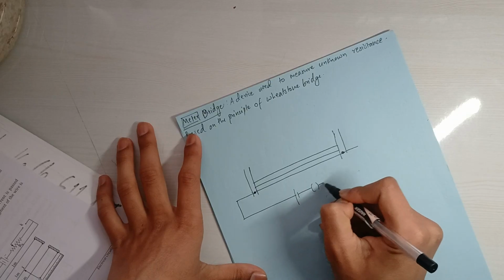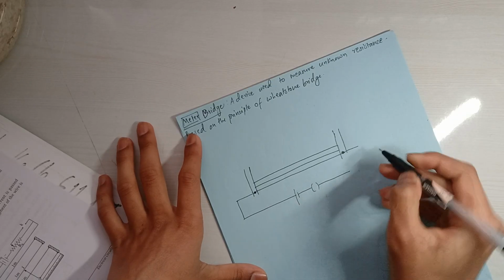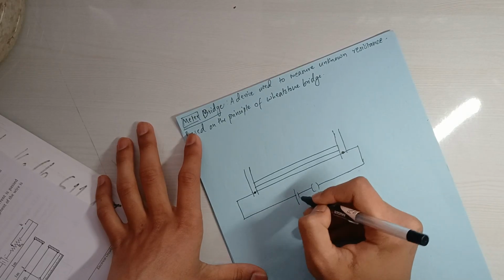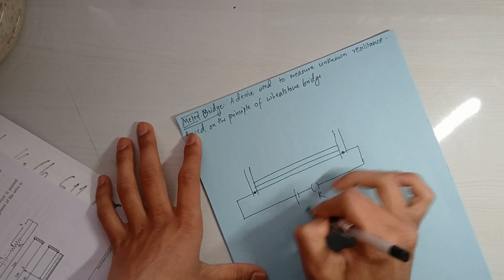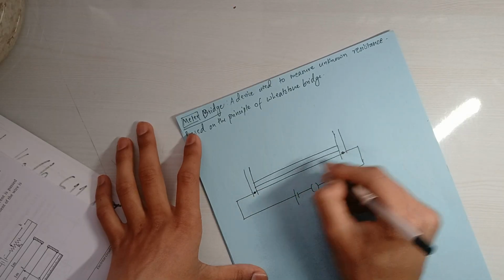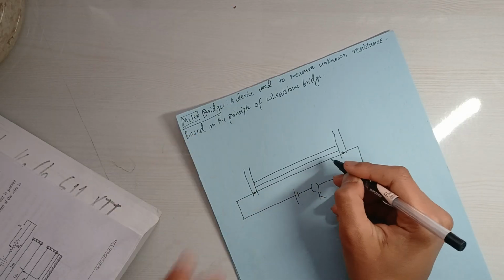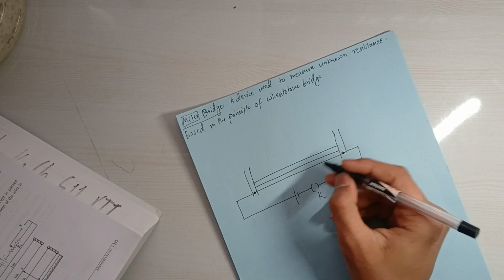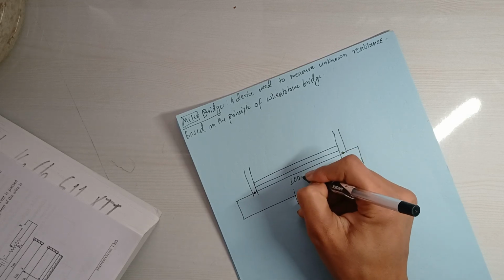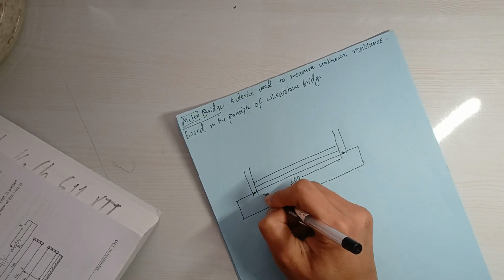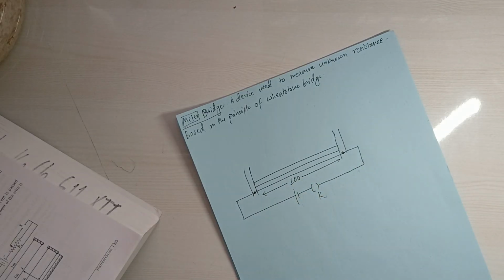Also put a key so that the thing can be controlled. This is a key. Now the length here must always be 100. Yes, this length must always be 100 centimeters. This is always 100.